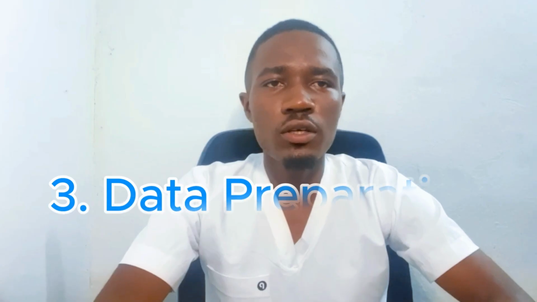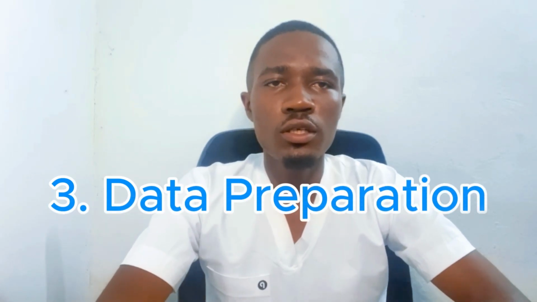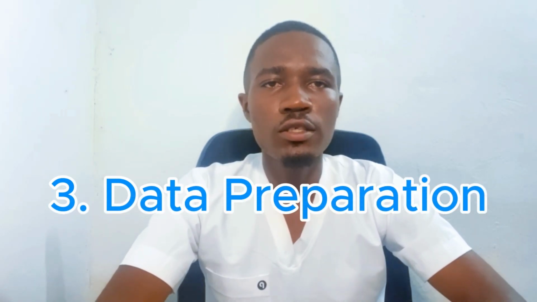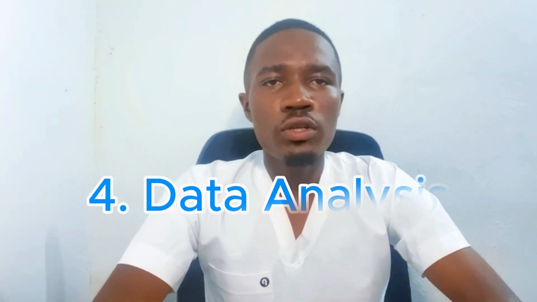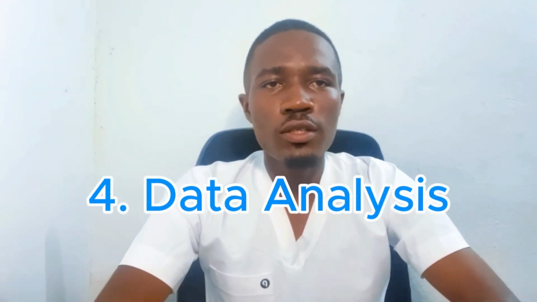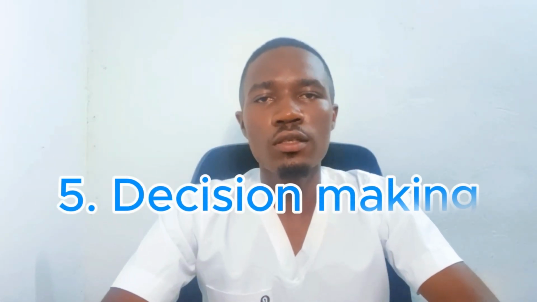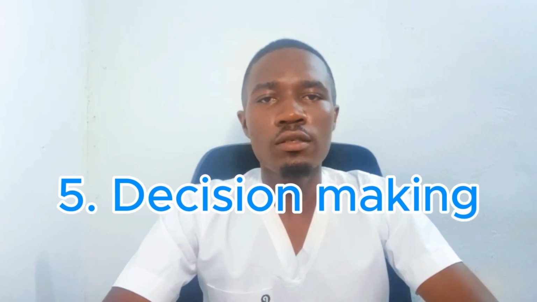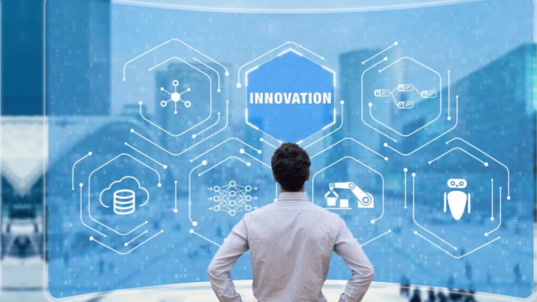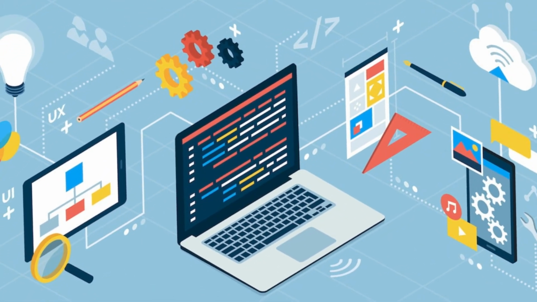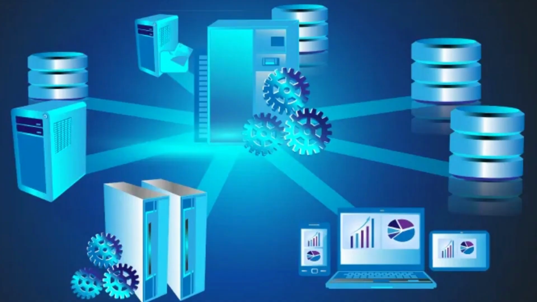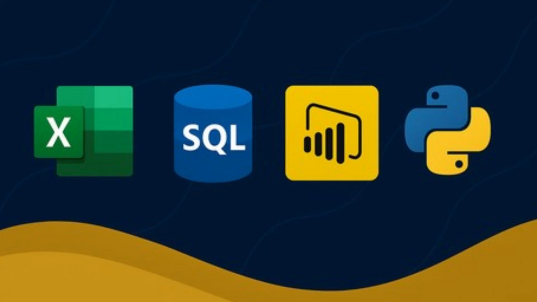Next, we'll focus on data collection and preparation, ensuring that the data is clean, structured, and ready for analysis. We will then focus on data analytics, where we are going to be extracting meaningful insights from data using appropriate analytical methods. Finally, these insights are going to be translated into informed decision-making and practical recommendations that support clinical care. Throughout this process, we'll be using a range of tools commonly applied in data analytics, including database management systems, programming languages, and data visualization platforms.